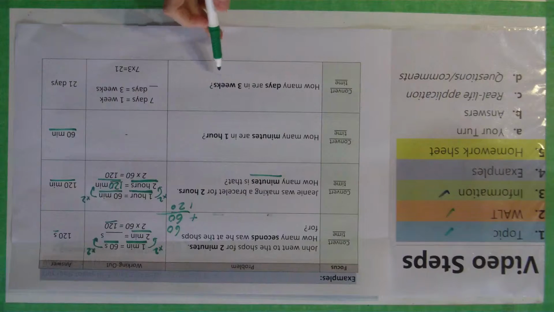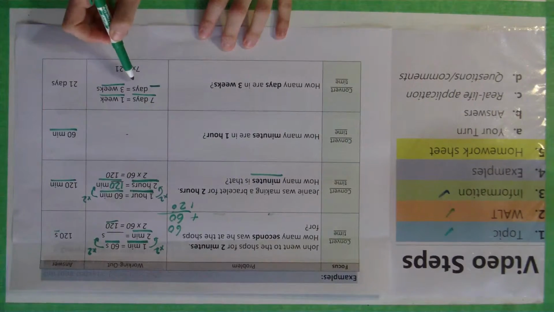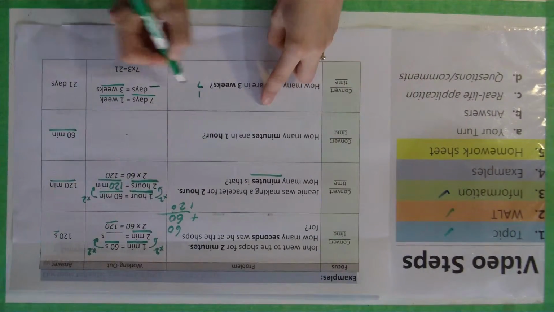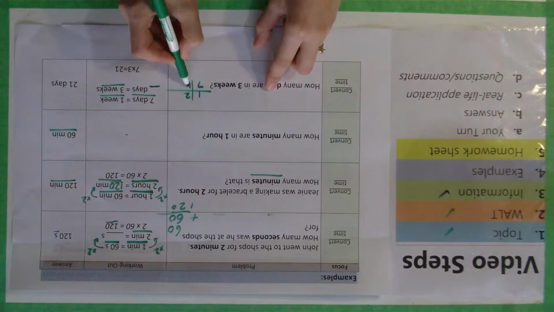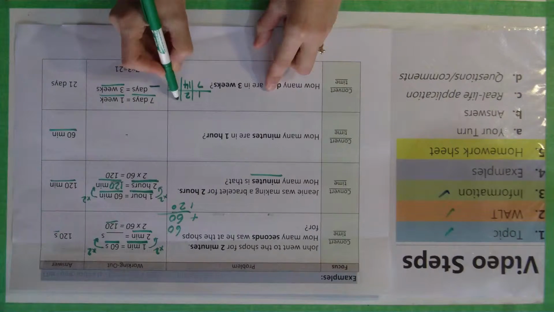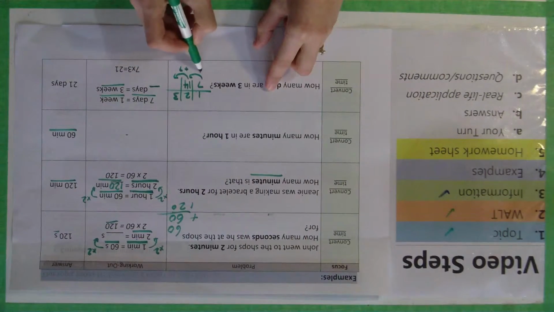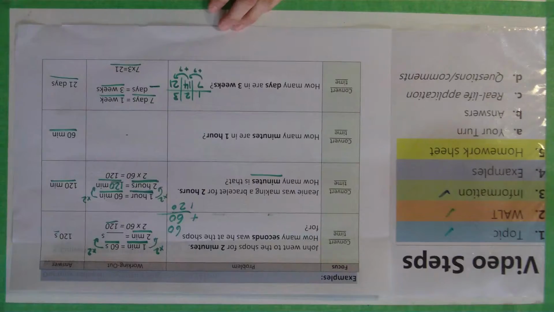How many days are in 3 weeks? Well, we know that there are 7 days in 1 week, so how many days are in 3 weeks? For this one here, you could just go, well, I know 1 week is 7 days, so then 2 weeks would just be double that, which is 14, and then the 3rd week would just be 7 more, because each time you're adding 7 really, so that would actually be 21, or 7 times 3 is 21 days.